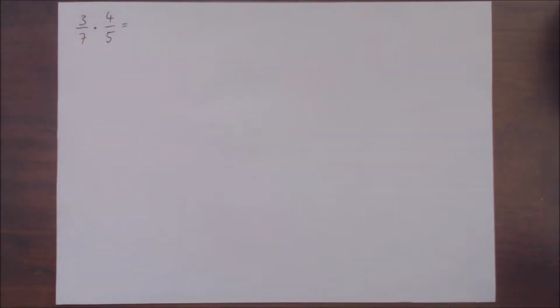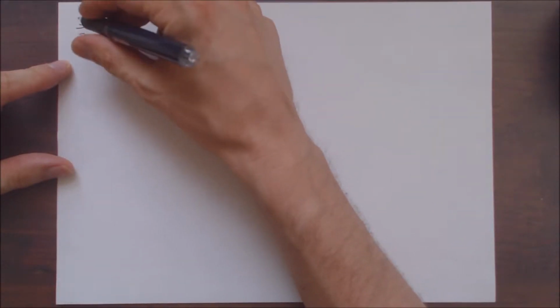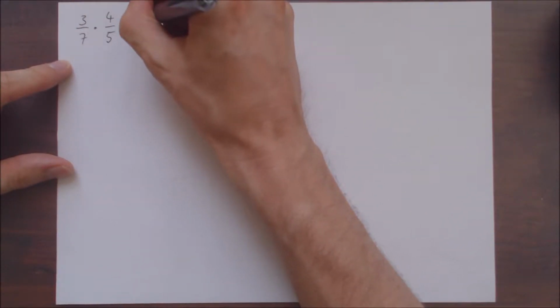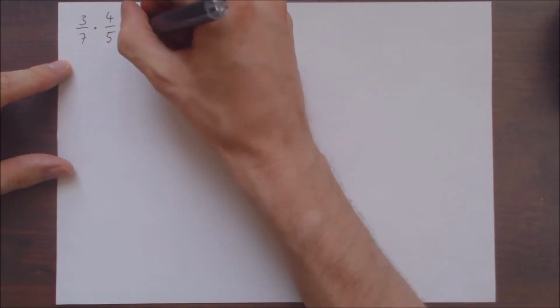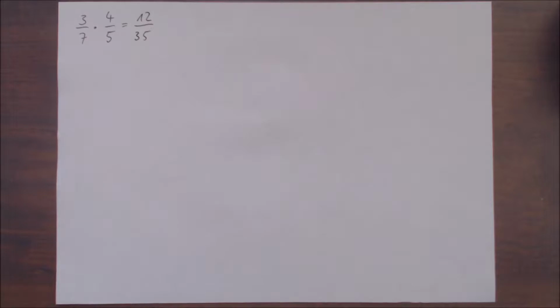The top numbers, 3 and 4, are also called numerators, and the bottom numbers are also called denominators. So we just multiply 3 times 4, which is 12, and then 7 times 5, which is 35, and that's it. That's multiplication of fractions.